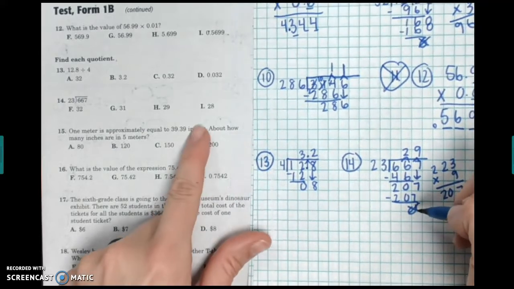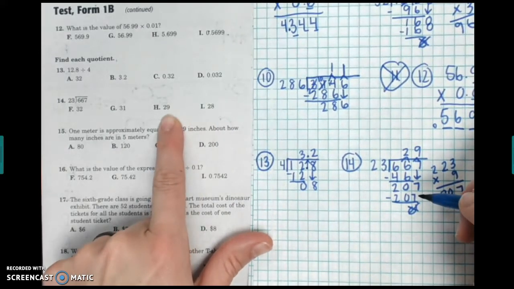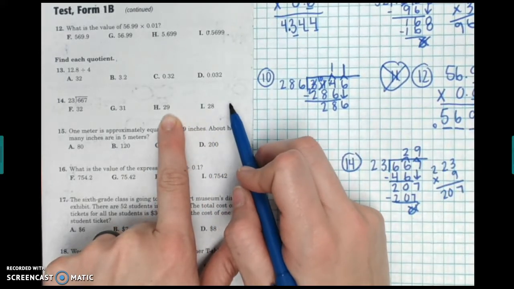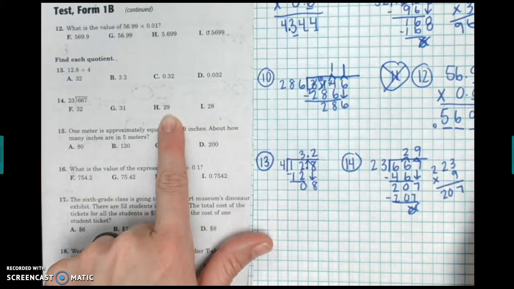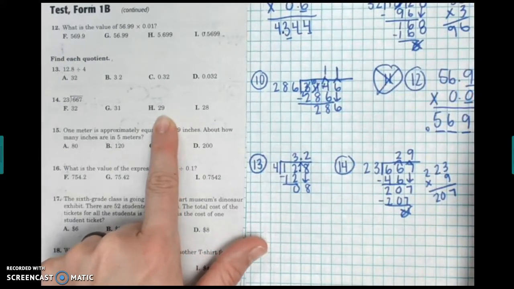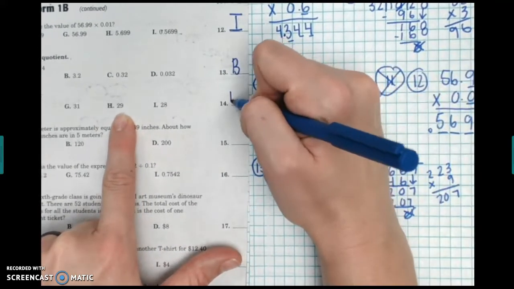Well, we knew it would be a whole number answer because of right here, right? And it's either going to be a 9 or an 8 because those are the only ones with the 2 in front. So our answer is letter H.